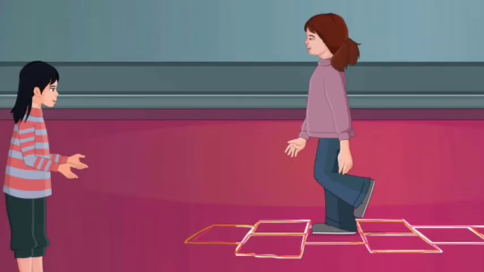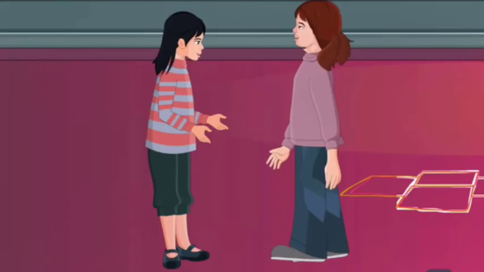Children, bobby pins are small hairpins used to hold hair neatly in place. So, because they don't have a token or coin or bottle cap, they started playing hopscotch using bobby pins. They used the bobby pin as a token. The room was filled with the sound of their laughter.